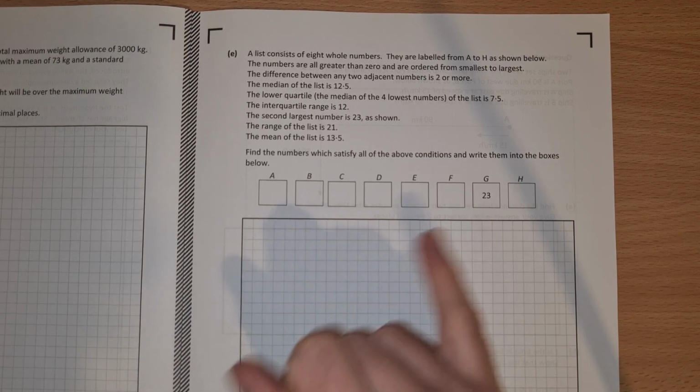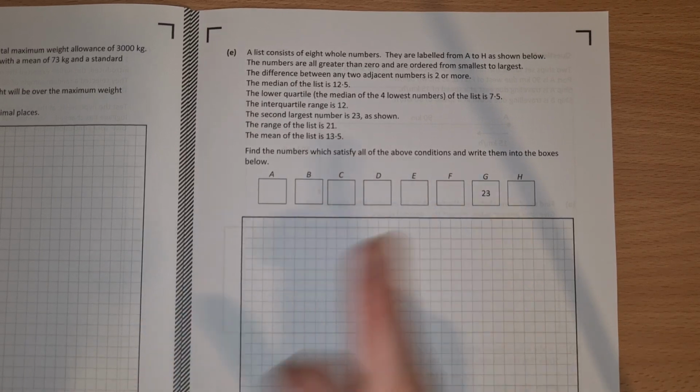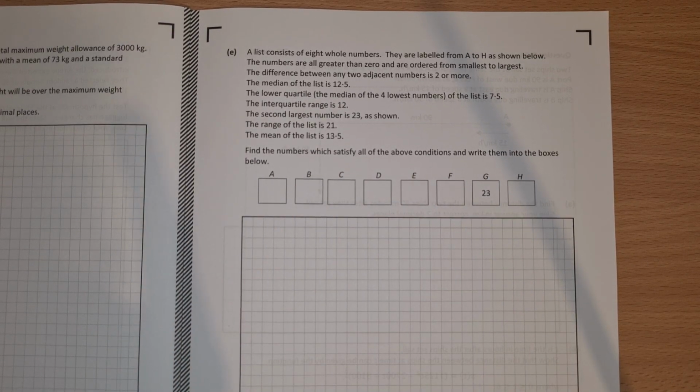The second largest number is 23 as shown. The range of the list is 21. That's the difference between the first and the last. And then the mean is 13.5. Find all the numbers. So this is classic problem solving here.